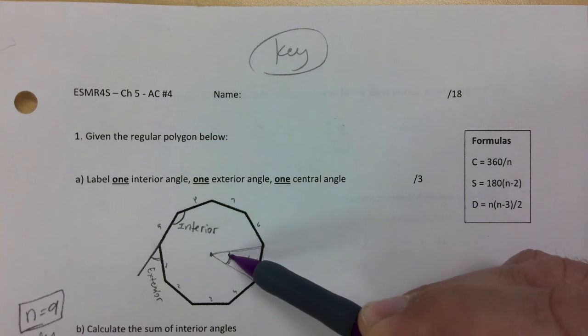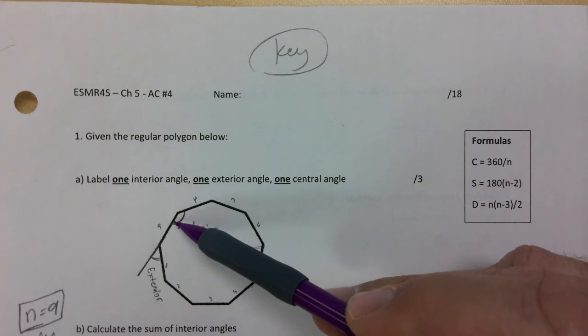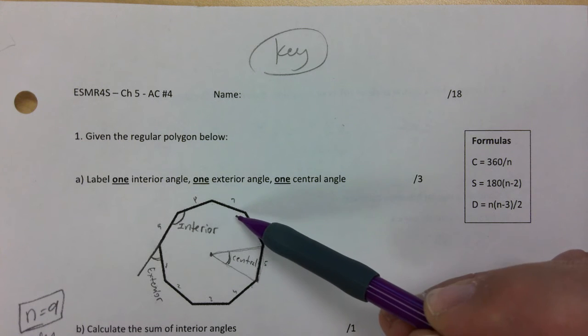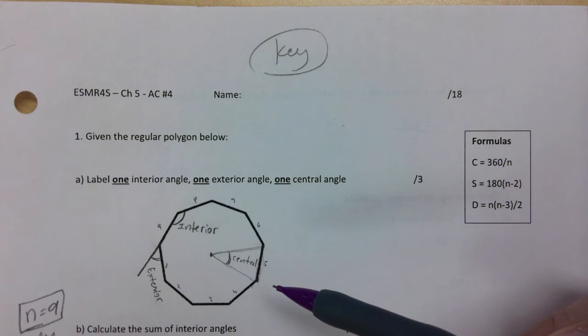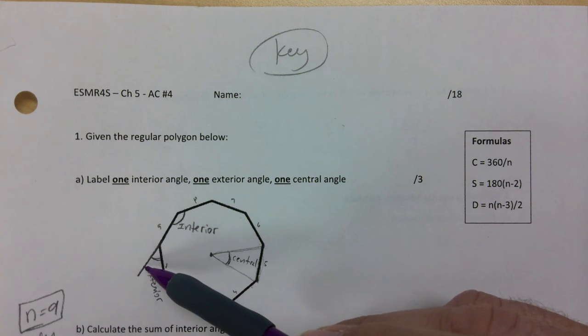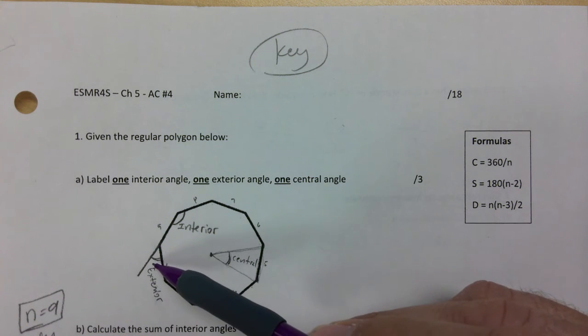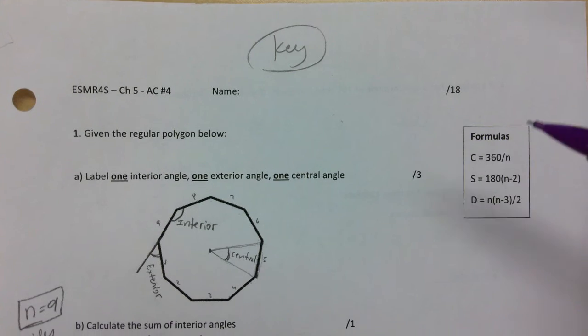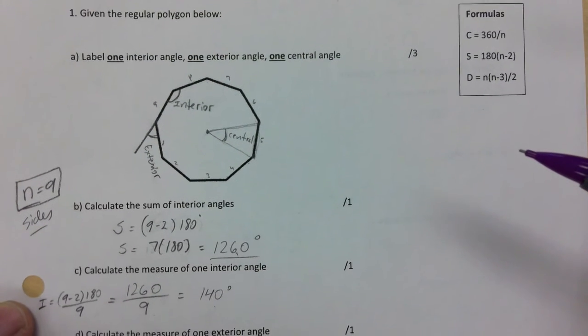That's the central angle right there. Interior, any one of these interior angles labeled, you get the mark for that. And exterior, you basically just extend one of the sides and you label exterior there. So 1 mark each. Okay.